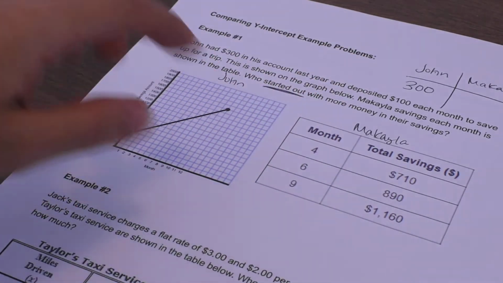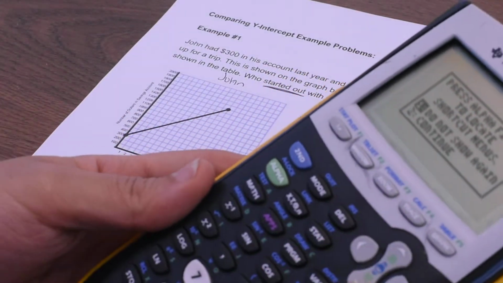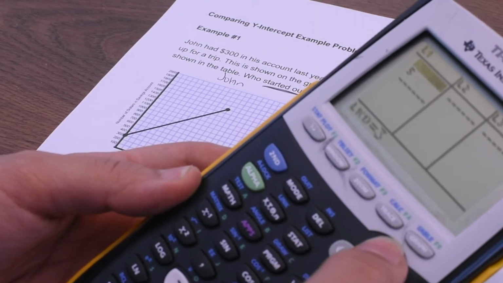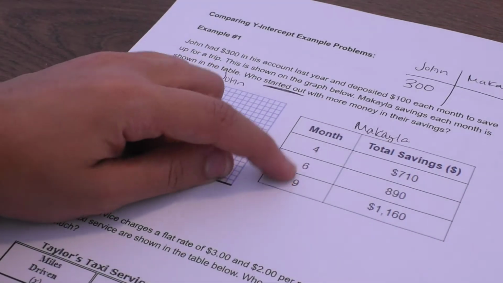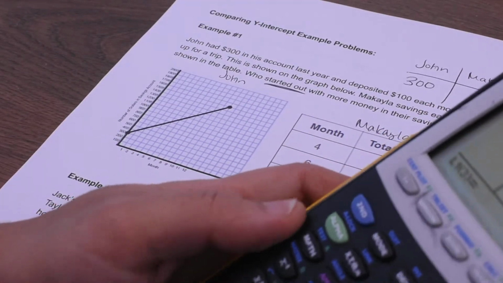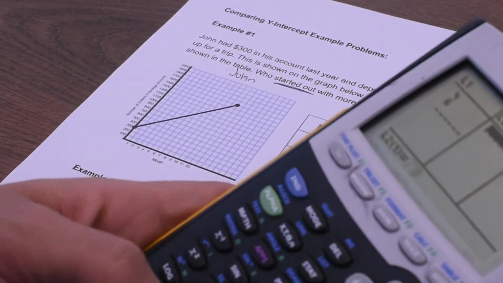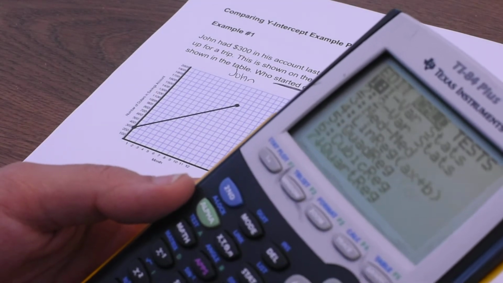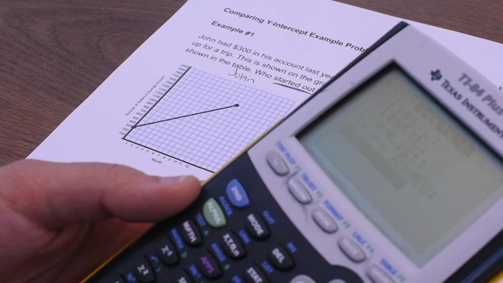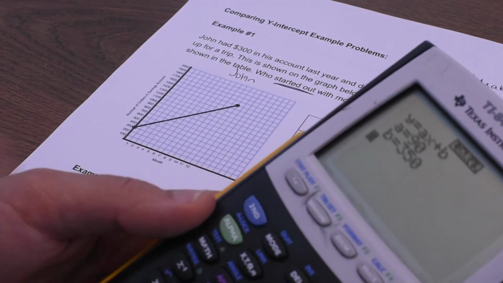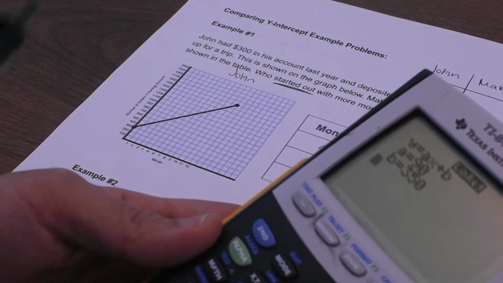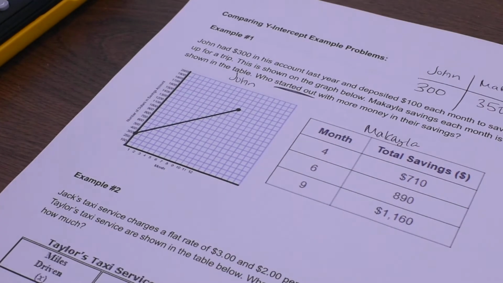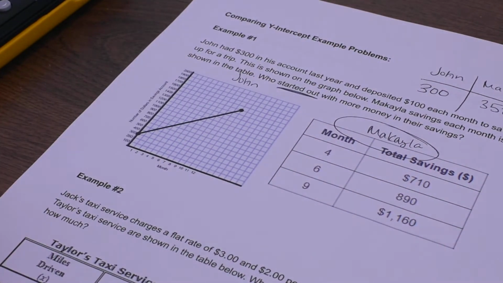Michaela, we have to figure out her y-intercept using the table. So go back to our table, click stat, edit, clear out what you have, and type in the first two. You only need the first two. So 4 and 6, and then for savings, 710 and 890. Go to stat, calc, hit number 4, click enter 3 times. 90 and 350. Which one are we using? We're using the y-intercept, so we need B. So Michaela started out with 350. So Michaela started out with the most money in her savings.